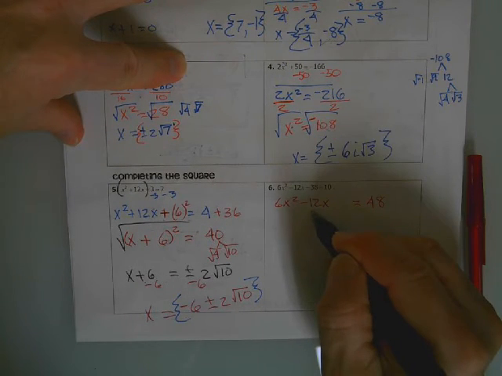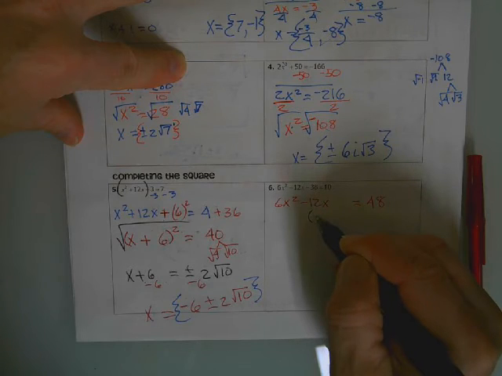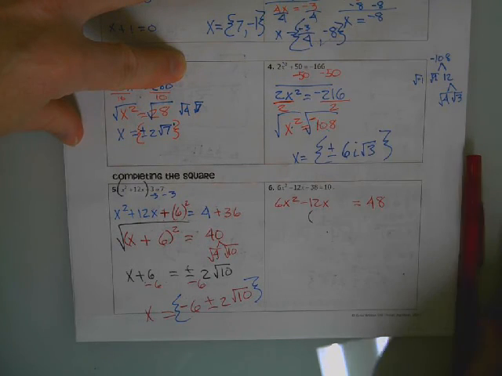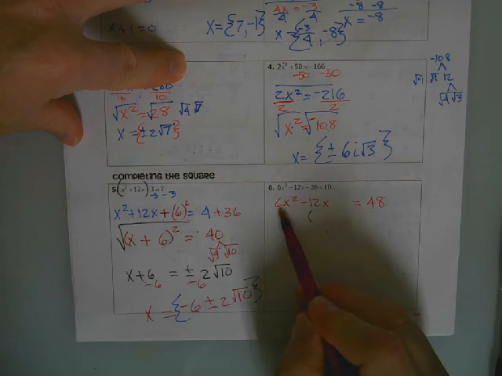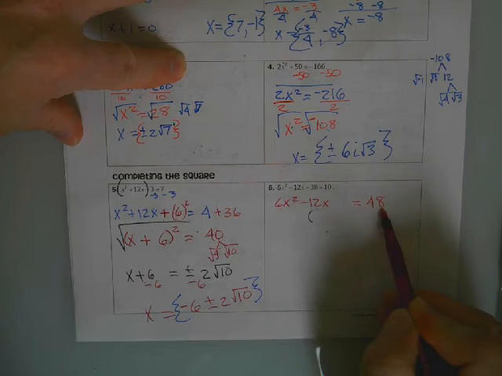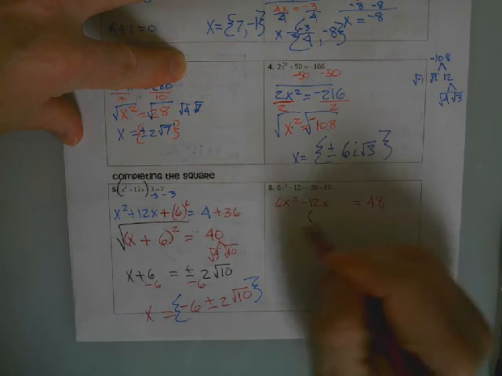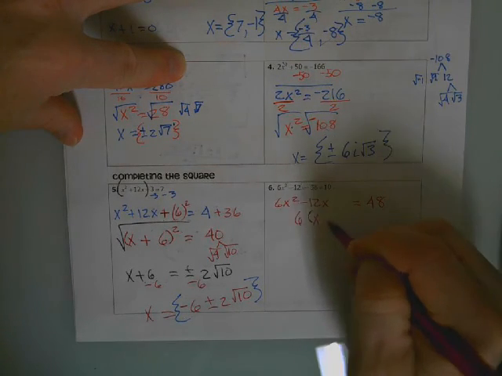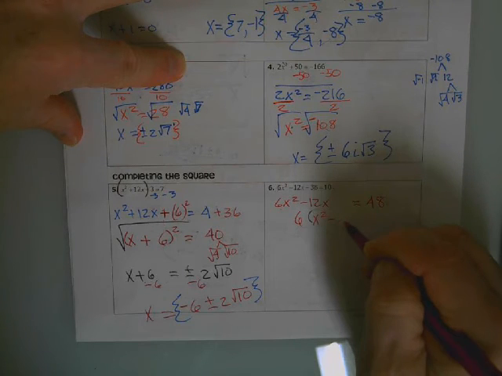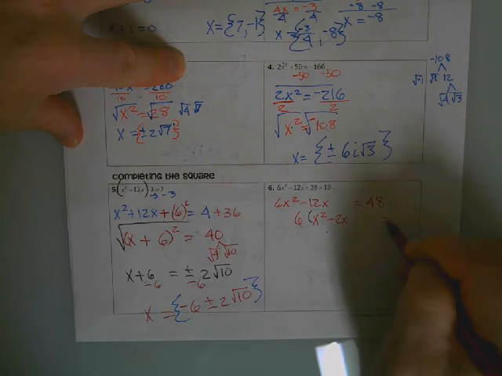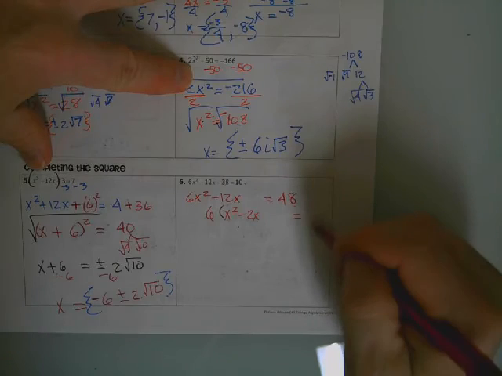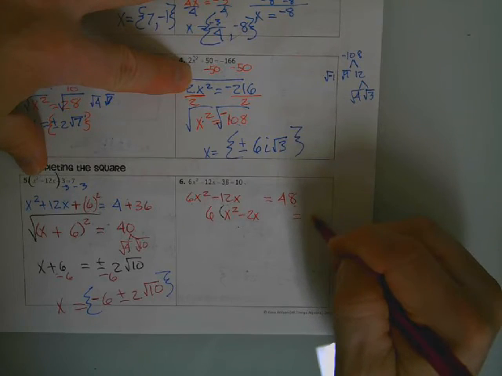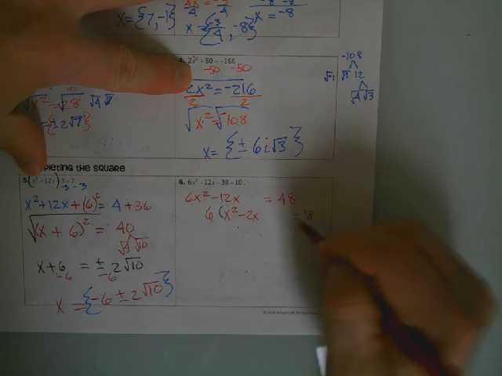We take half of this. Wait, before we do that, notice that there's 6, 12, and 48. So we can factor out a 6. If I factor out 6, that leaves me x squared minus 2x equals 48 divided by 6, which is equal to 8.